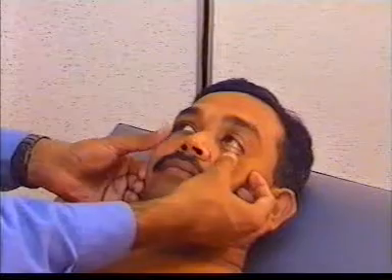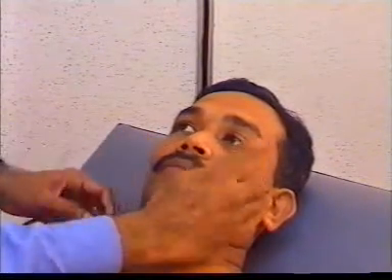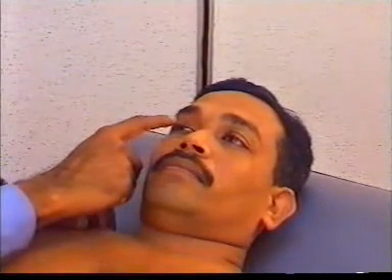Look at the conjunctiva for pallor. Look around the eyelid for xanthelasma.